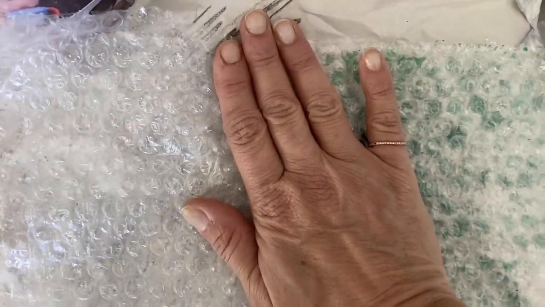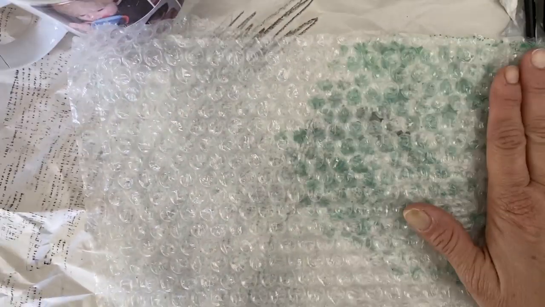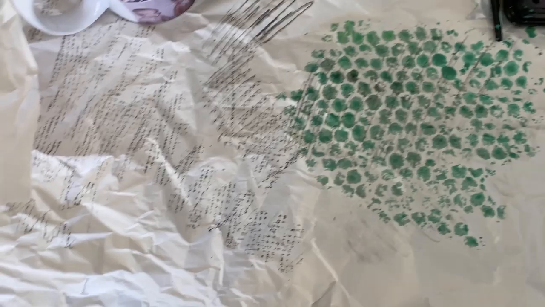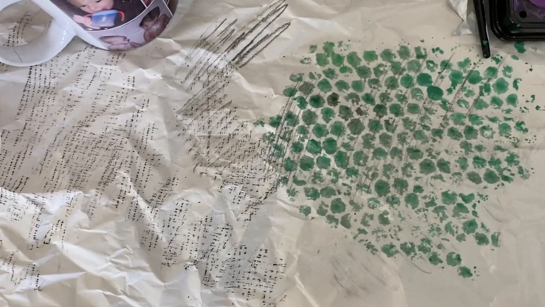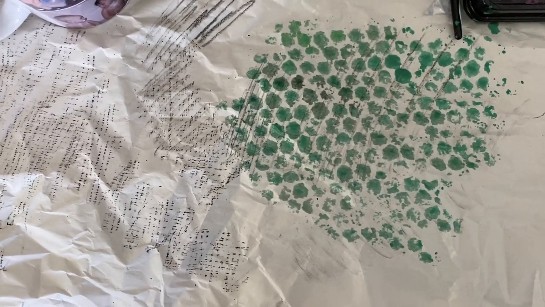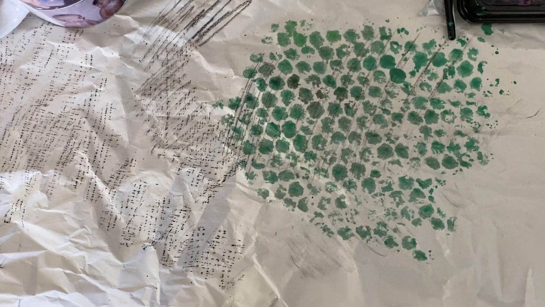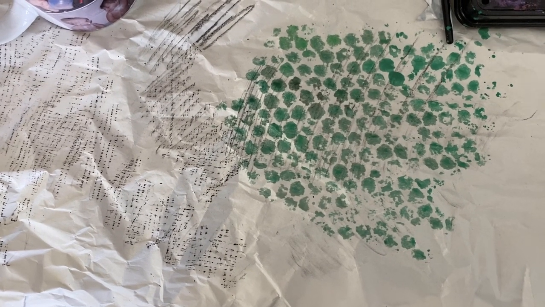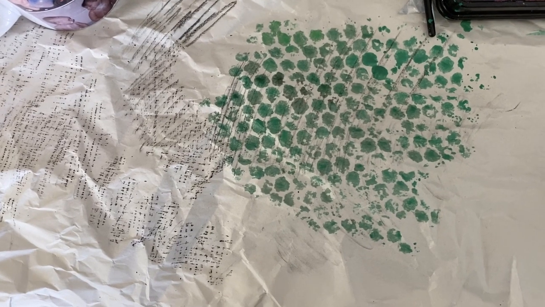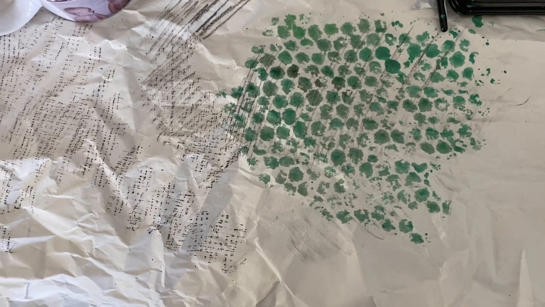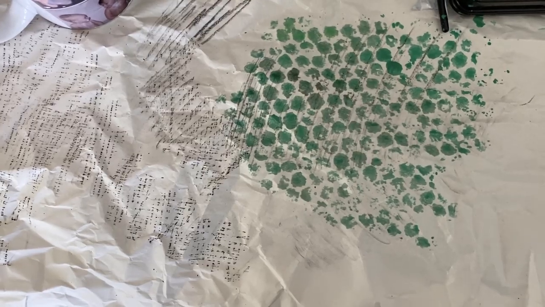So I'm just gonna flip that over and I'm gonna press it down on my paper, and then I'm going to lift it up. So that's what it looks like so far. So to me that could be leaves in the jungle. I could use that as the paper in my background. I could use that as dragon scales. I could use that as an alligator. I could use that in different colors to texture rocks.